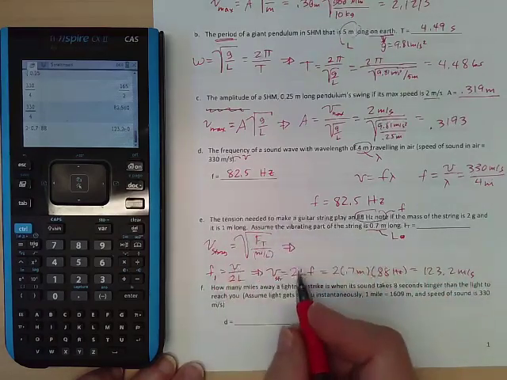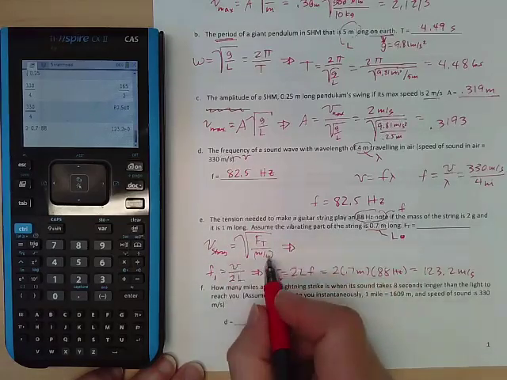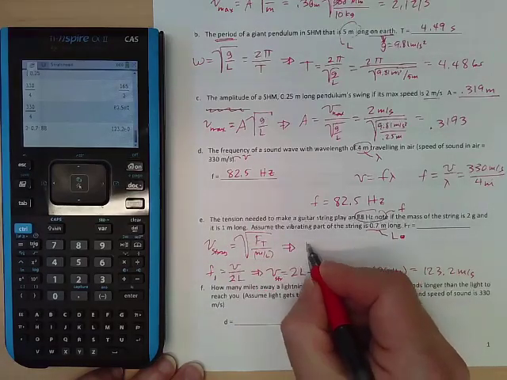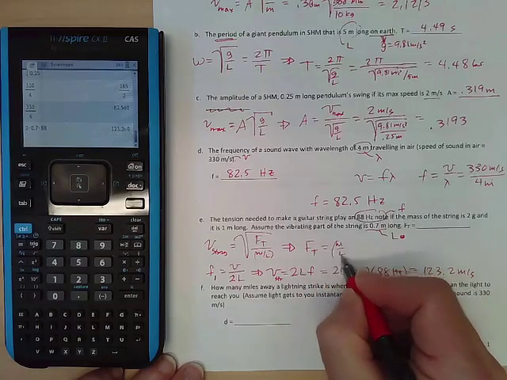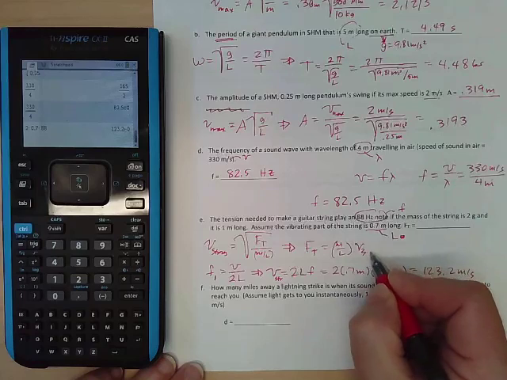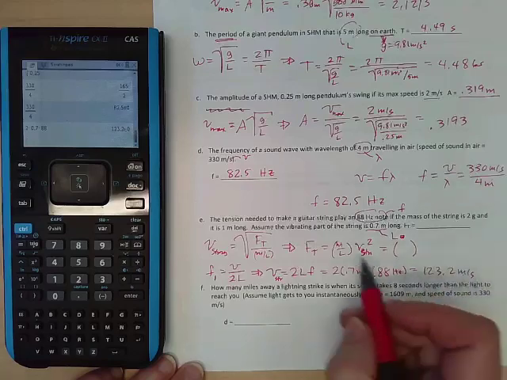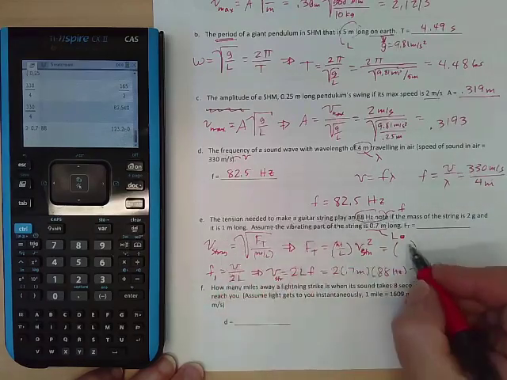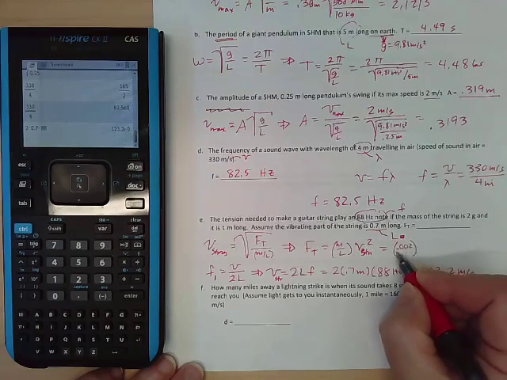So let's rearrange this, square both sides, so we'll get V string squared and then multiply through by this. So we're going to have F of tension equals M over L times V string squared. Okay, so M over L, 2 grams per meter, and we want everything in standard units, so 0.002 kilograms per meter.